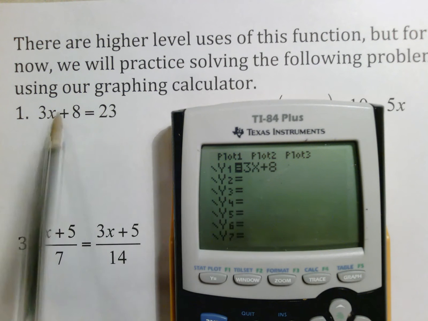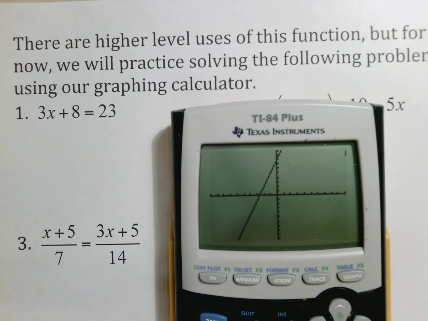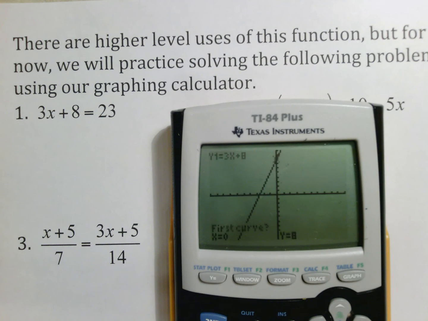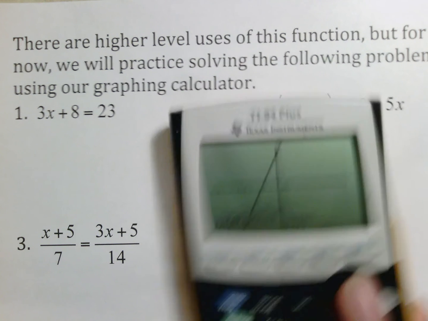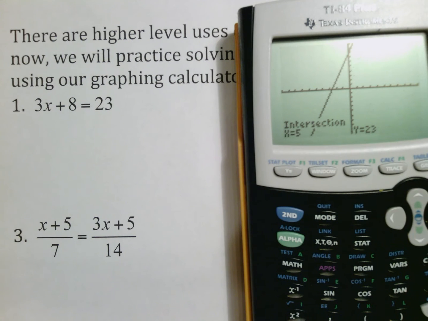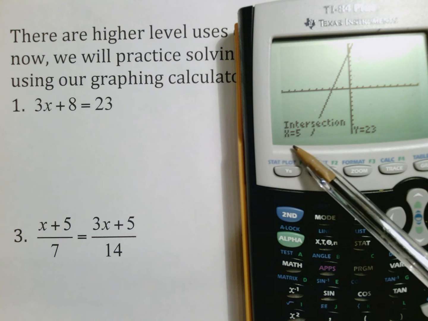3x plus 8 put on one side, 23 put on the other side, graph it. Second calculate the intersection, enter on the first curve, enter on the second curve. Look at this answer, and yes, this actually is doing what it's supposed to be doing. What you are looking for is the value of x that makes it the same, and notice when I found the intersection of those two graphs, it gives me x equals 5.